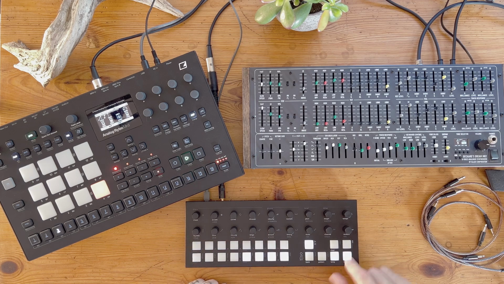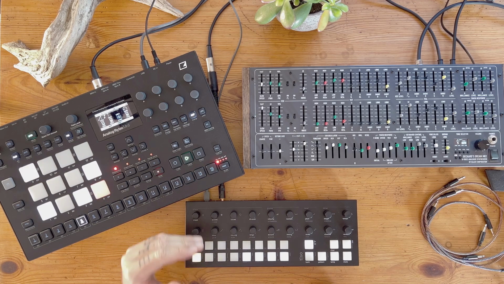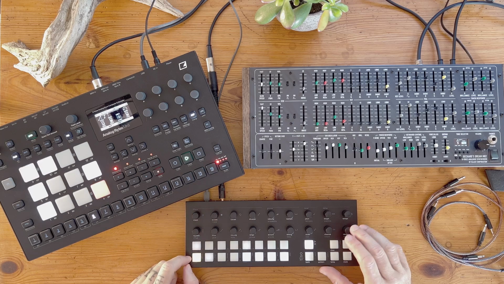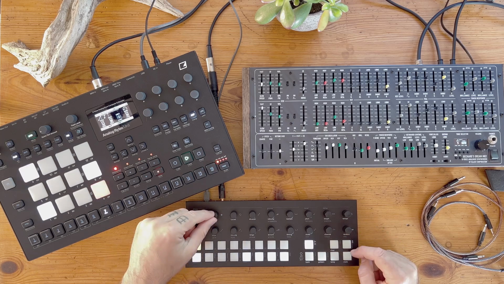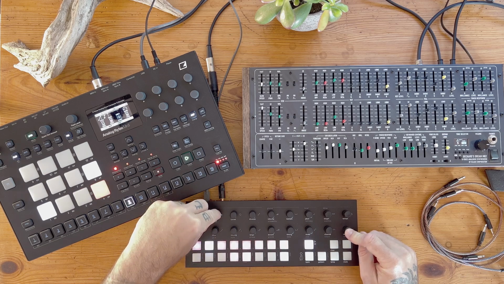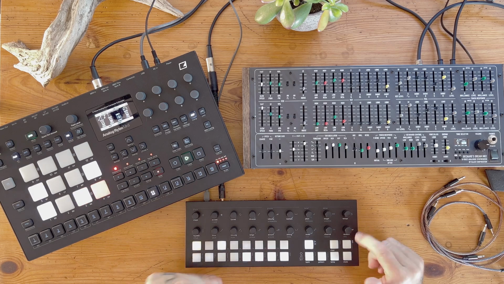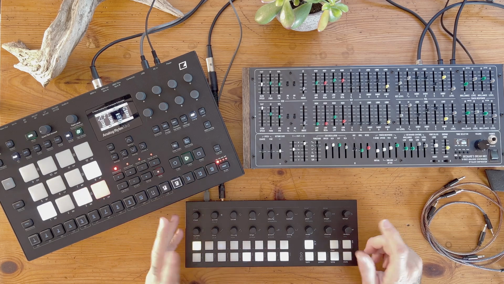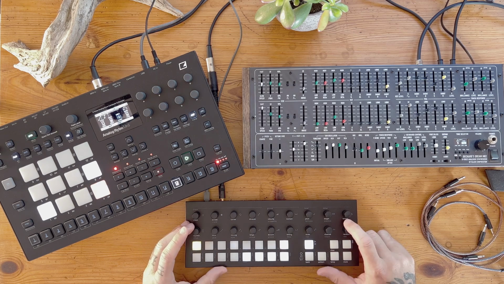Let's get back to things. You can also randomize the pulses, so have more or less. So let's randomize the pulses of the kick. So random pulses. As you can hear, now it's getting more random, right?